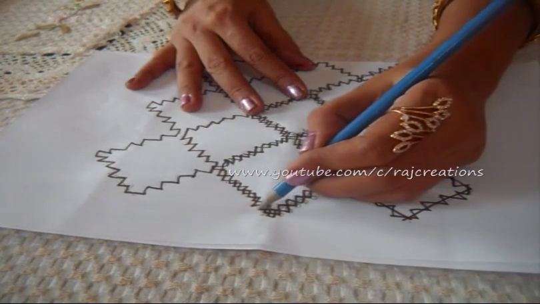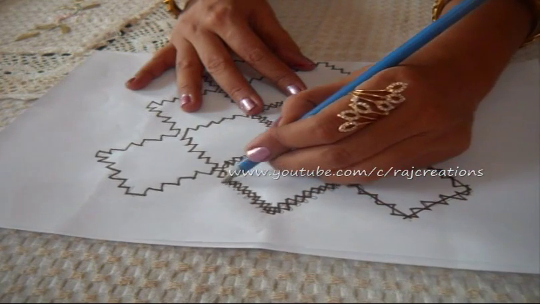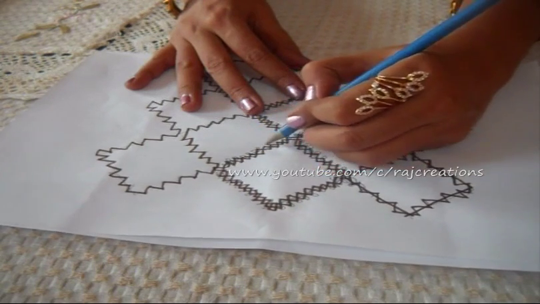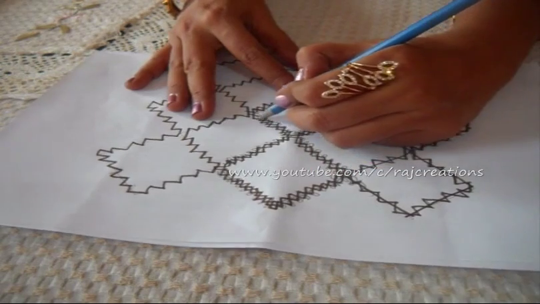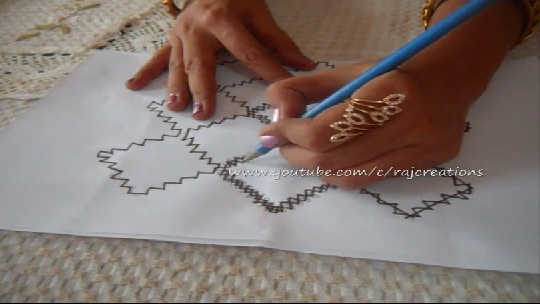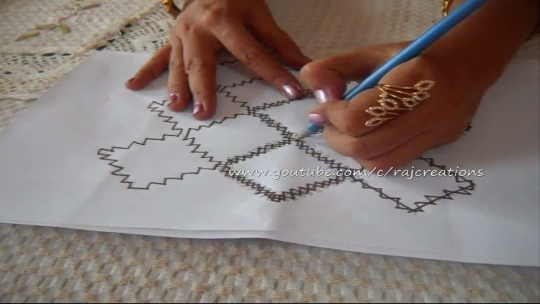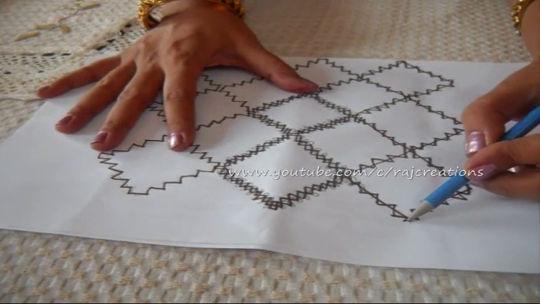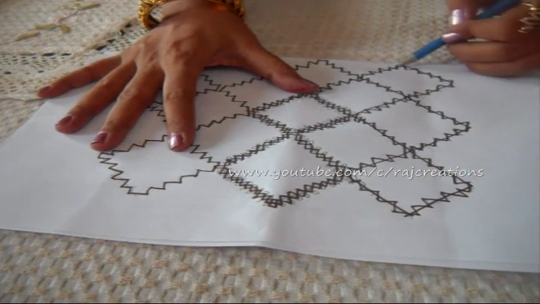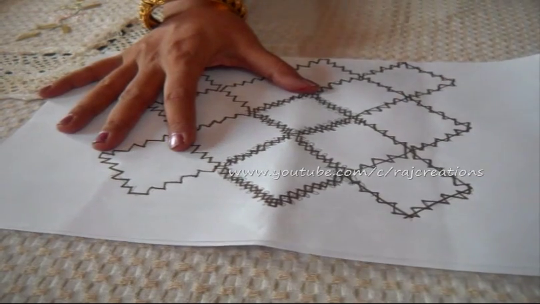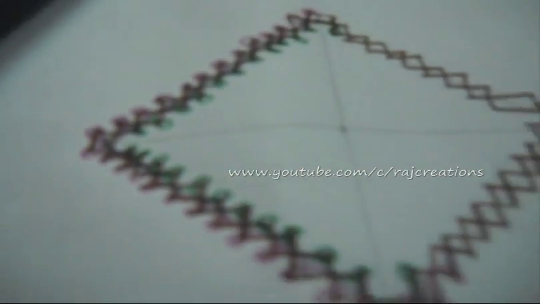Now the filling part, just to show you how the thread has to be moved while doing the third step. In between the individual grid, the fourth step has to be completed. We have to focus on the points, the turning points and the center intersection points. My purpose in this video is to show you how to turn and how to make the insertion points.